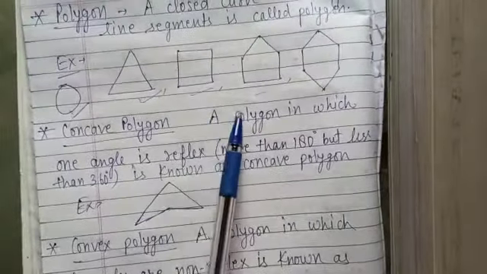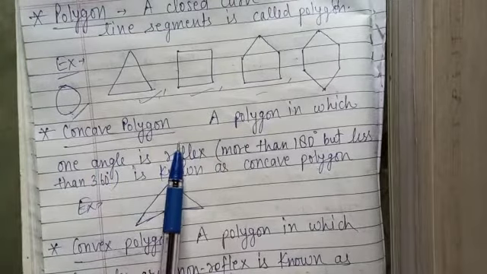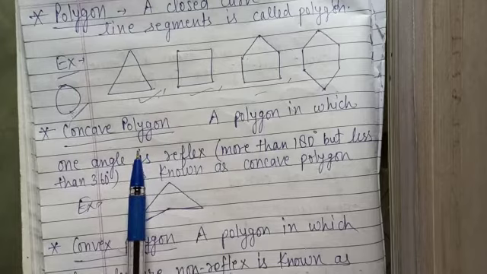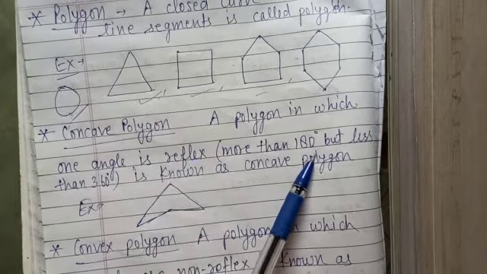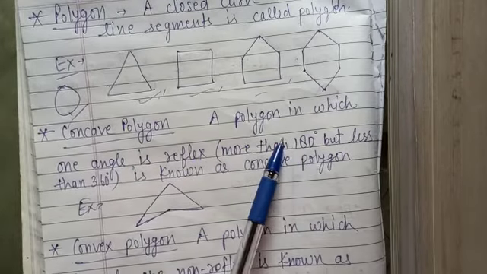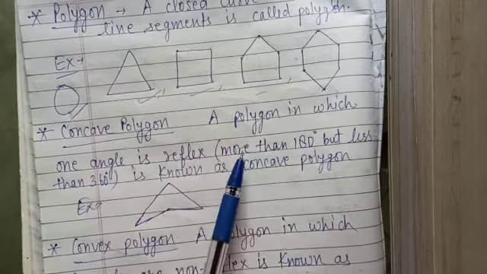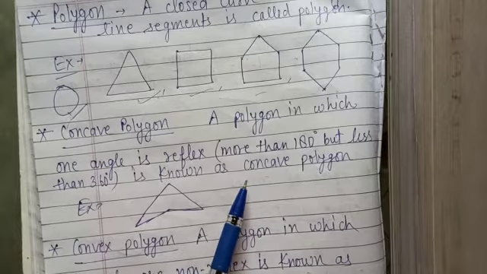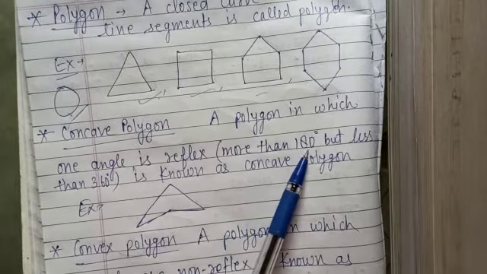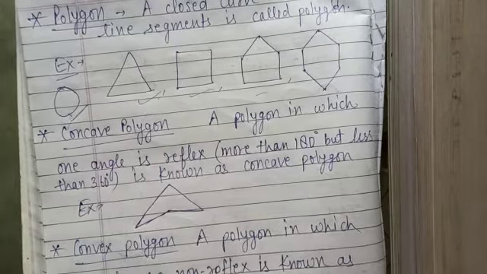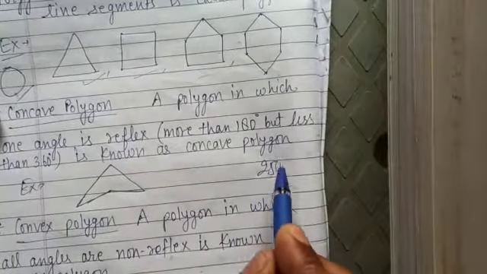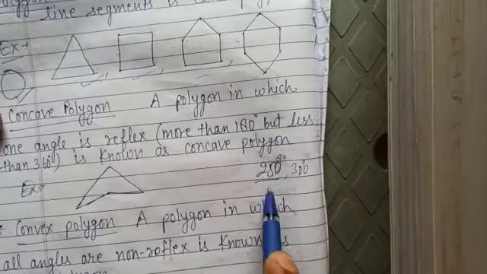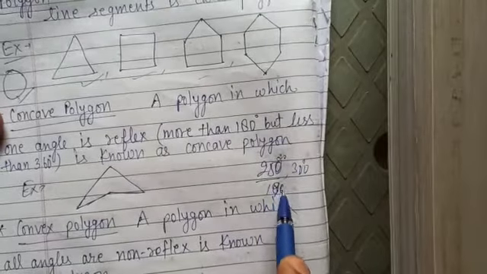Okay, so let's understand concave polygon now. Before understanding concave polygon, you must know about reflex angle. You might have studied about reflex angle in earlier classes. Reflex angle means an angle whose measure is more than 180 degree but less than 360 degree, like 250 degree or 300 degree or, sorry, 190 degree.